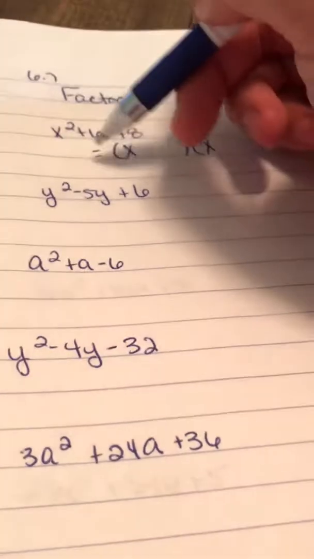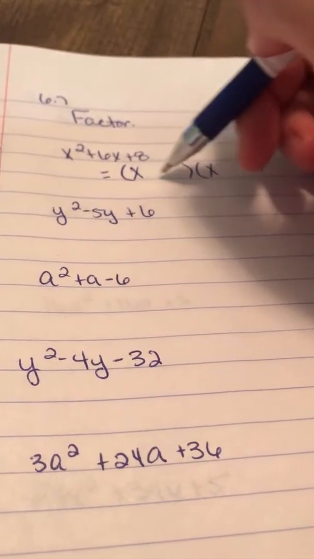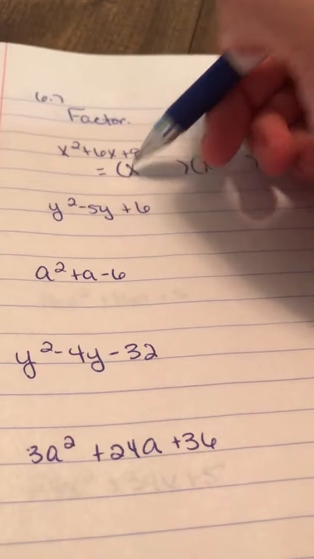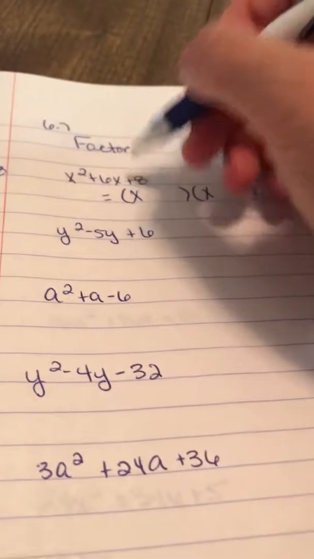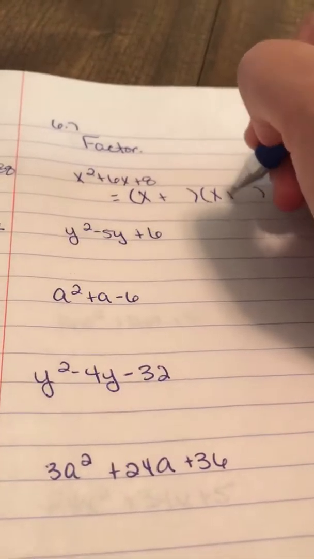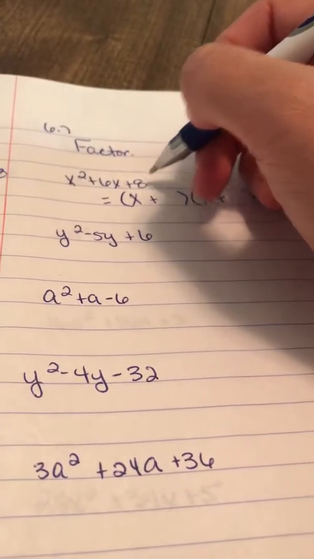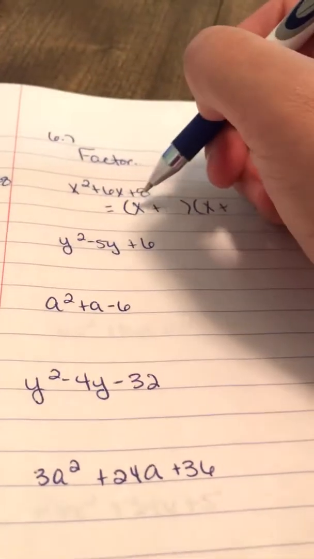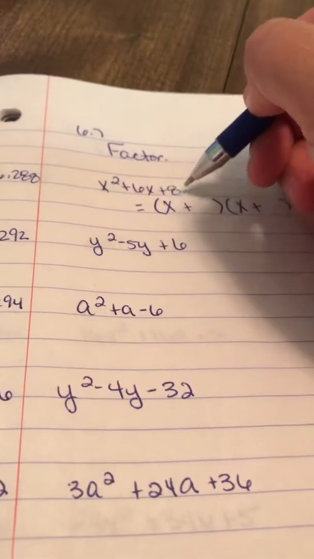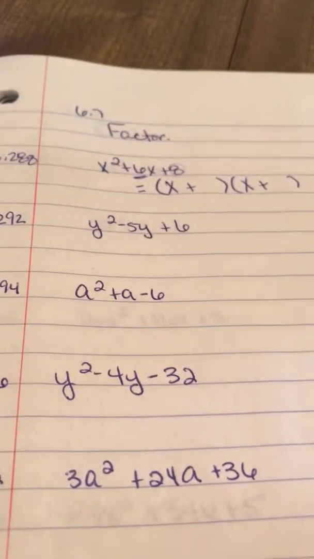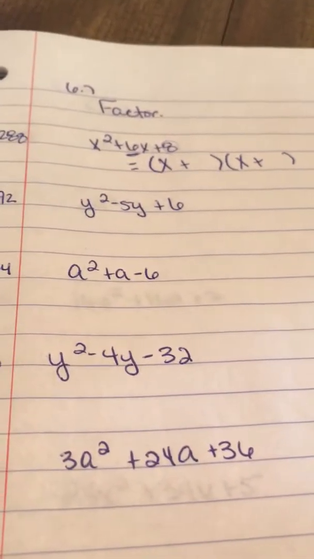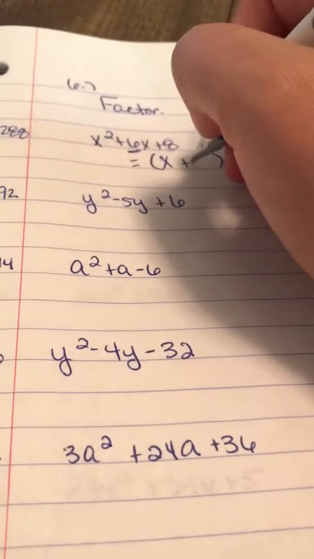So when you FOIL this, you're basically going backwards from FOILing it out. So x times x gives you x squared. That's the only option you have. To get a positive 8, though, you do have a couple options. You can do 1 times 8 or 2 times 4. The thing is that they have to multiply together to give you 8, and then they have to add to give you the 6. So if you do 1 times 8, that does not add up to give you 6, but 2 times 4 does.